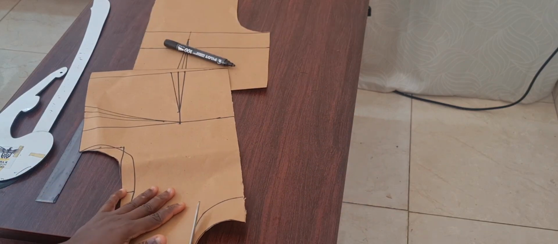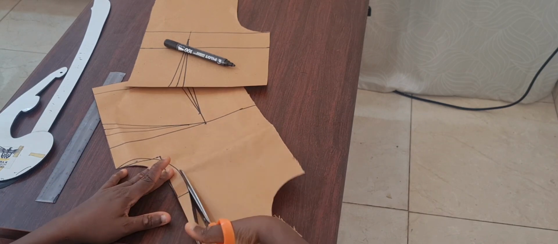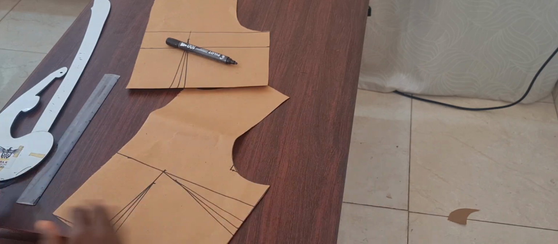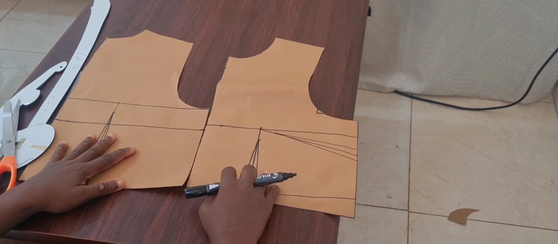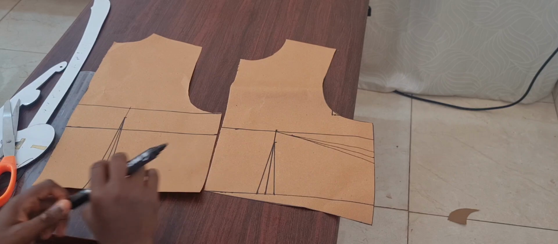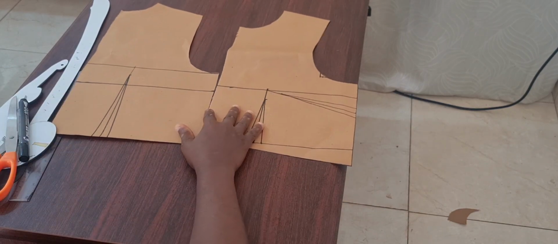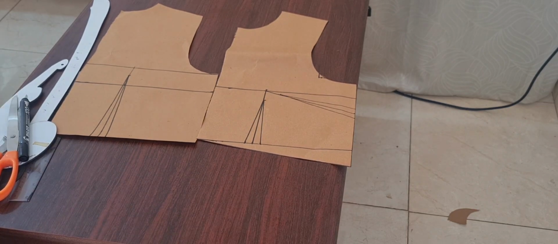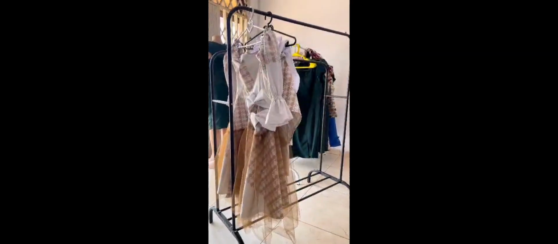Now we'll go back to the front to cut out the front side. So the neckline, we are going to now cut off, and then the armhole too, we are going to cut that one out, and then that will be it for the front and the back basic bodice block. So you can adapt this to any kind of design you want, or any kind of style you want, and it will work perfectly.